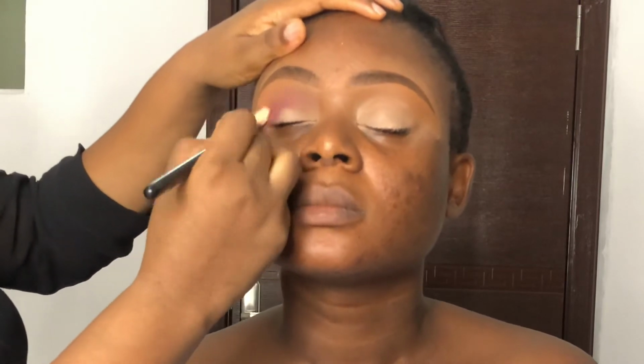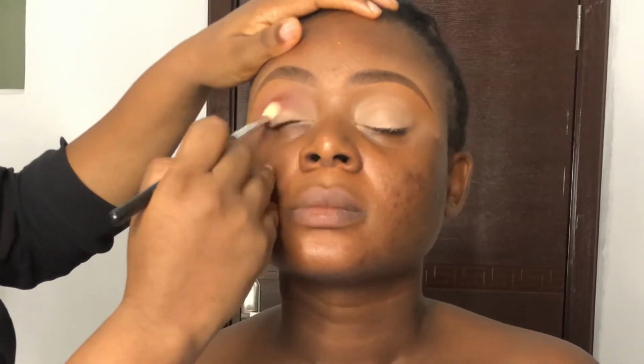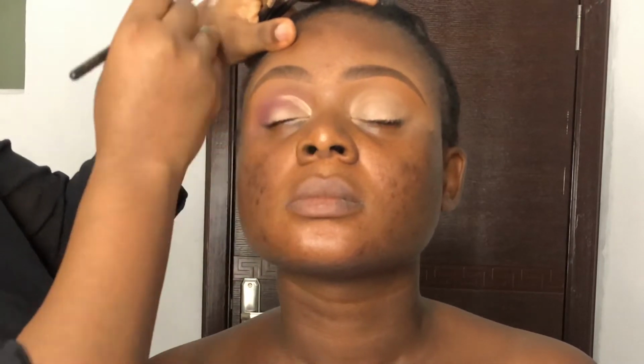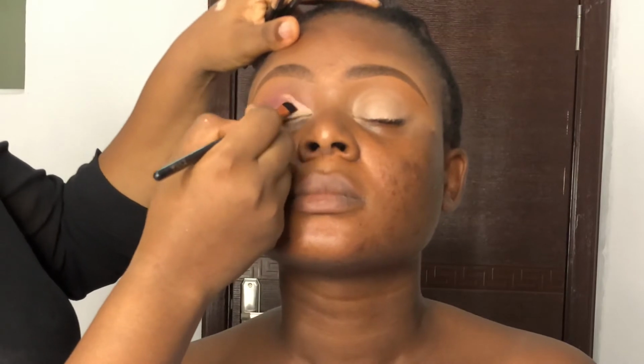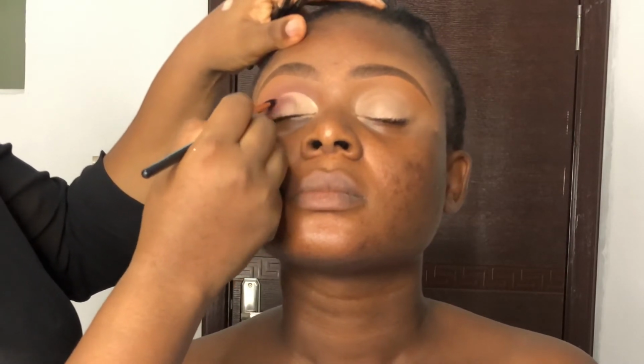From that same palette, I took the purple color there, and then I'm applying it on a lower crease. Using a flat brush and the eyeshadow primer that was used earlier, I'm going to be cutting a crease because I'm trying to create a cut crease kind of look.